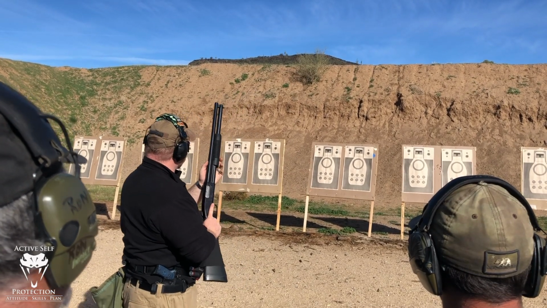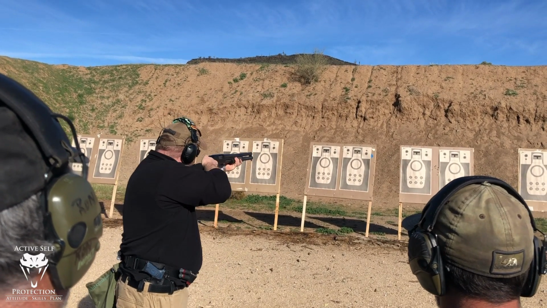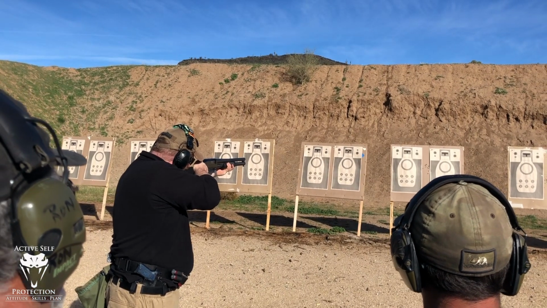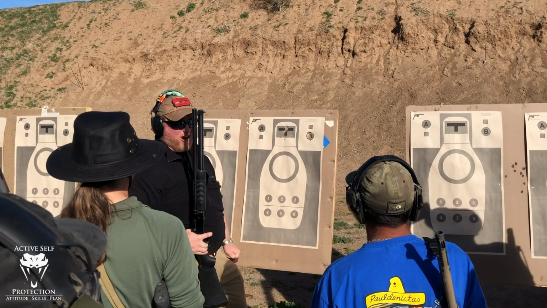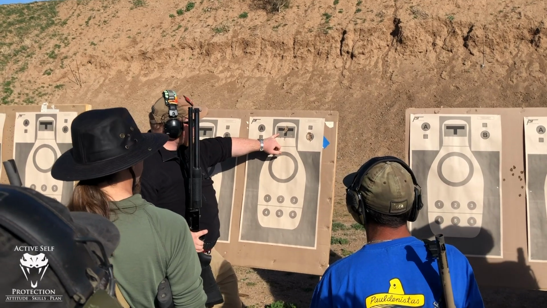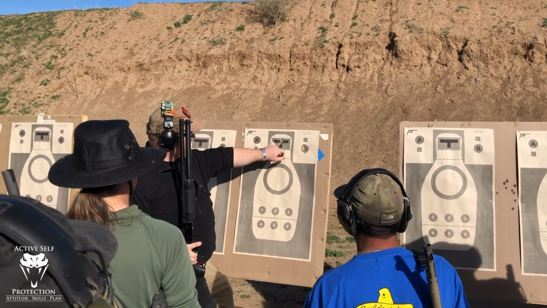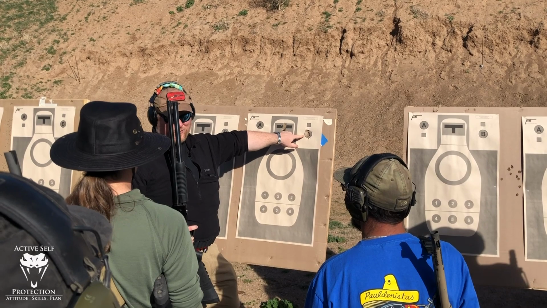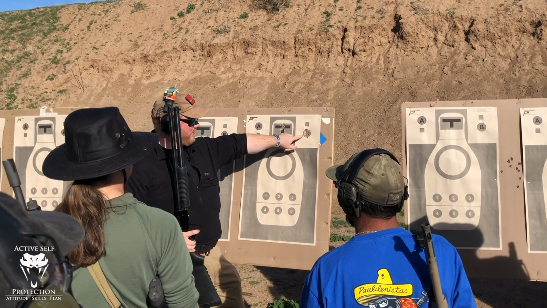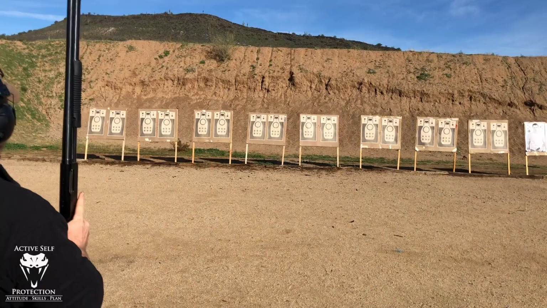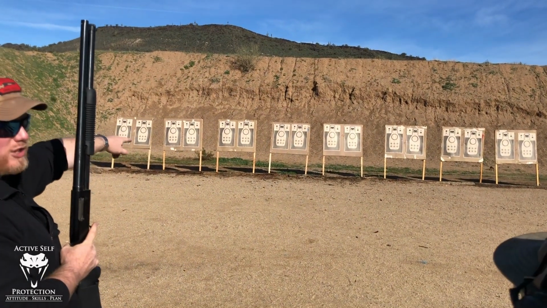Let's see what this does at the same distance. Are you going to shoot something else, so we can see it? I'm going to shoot the B right there. So at 7 yards, regular buckshot's solidly in the B zone, flight control still in the A zone. Let's push back a little farther, see what happens. I'm going to shoot at the numbers in the stomach of that target.